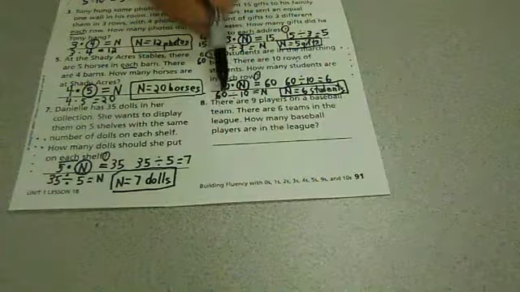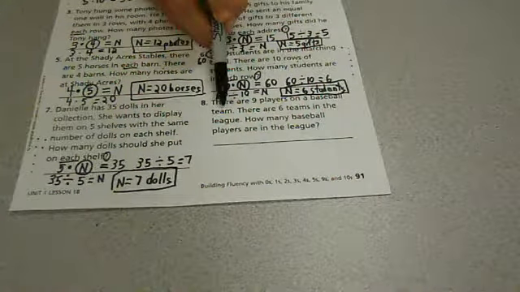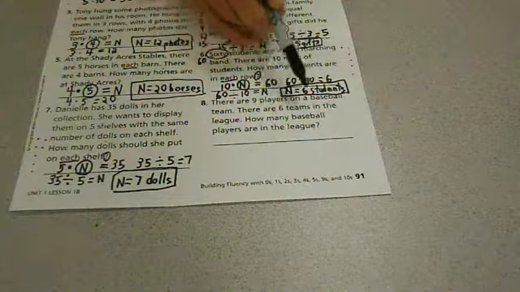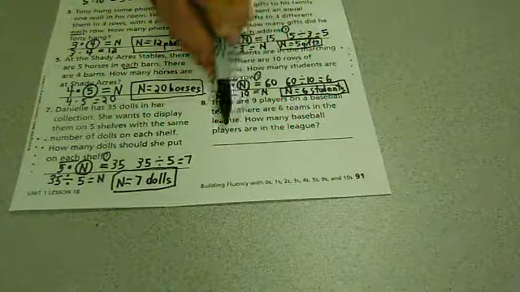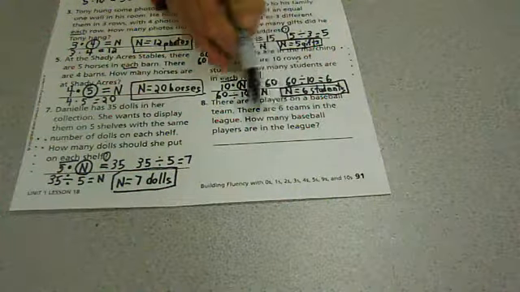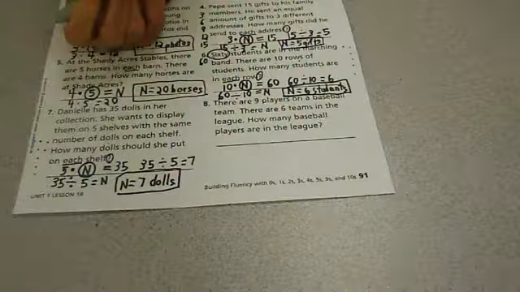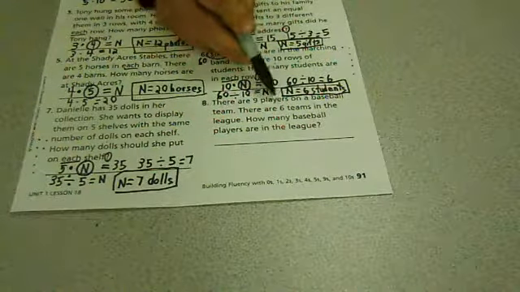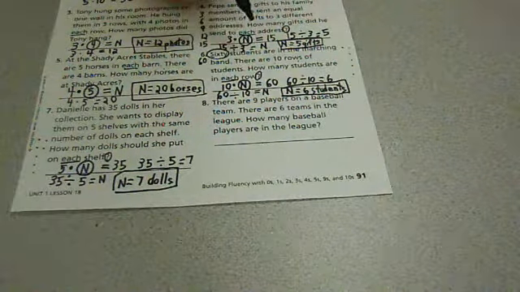Number 8. There are 9 players on a baseball team. There are 6 teams in the league. How many baseball players are in the league? Well, let's see. There are 9 players on a baseball team. On every baseball team, there's 9 players.